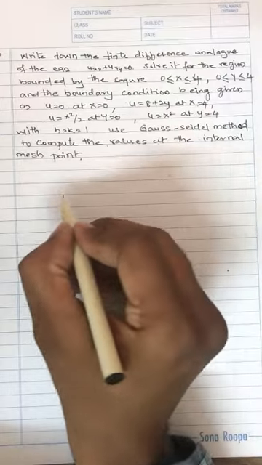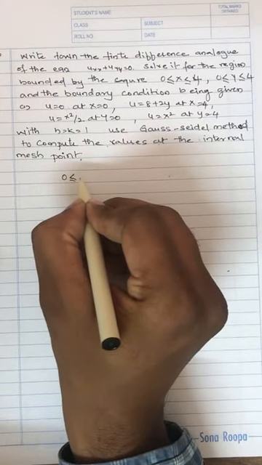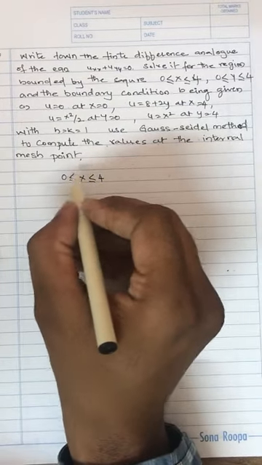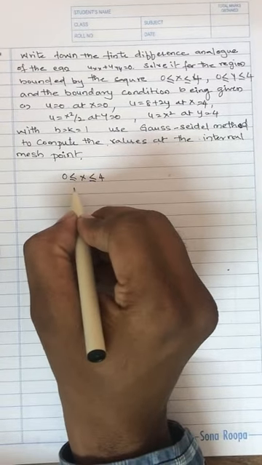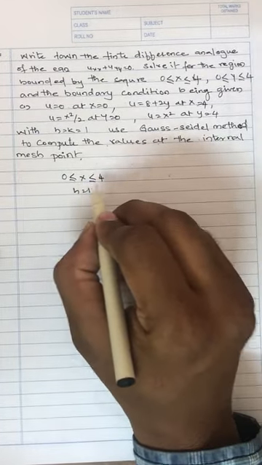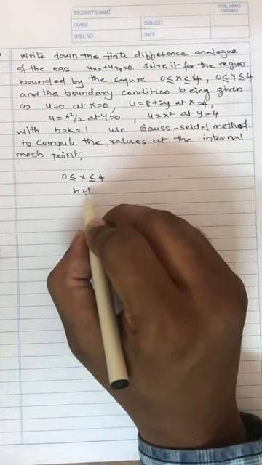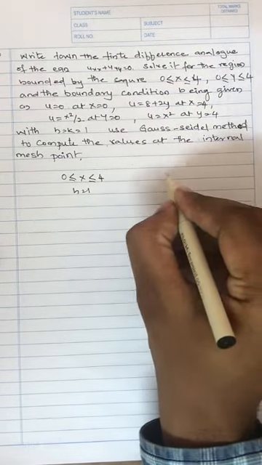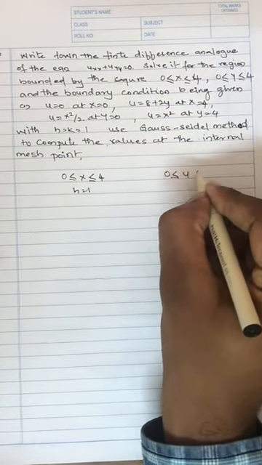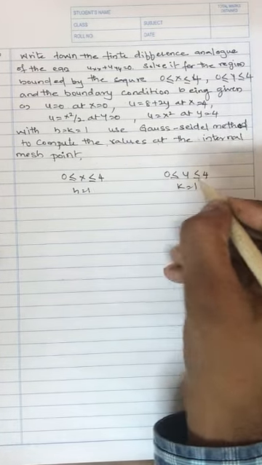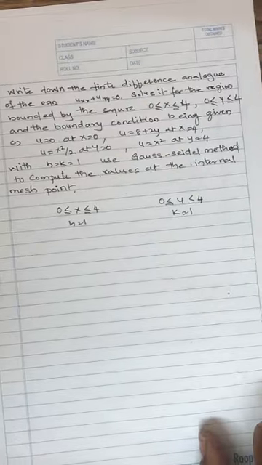You can see that they have given the range as 0 less than or equal to x less than or equal to 4, and the step size is 1. That means it has 4 grids, because 0, 1, 2, 3, 4 with step size 1. So 0 to 1 is one step, 1 to 2 is one step. In the same way they have given it for y also, with a step size of 1. So the mesh will be in the form of 4 grids.